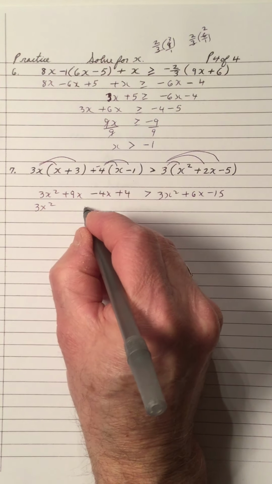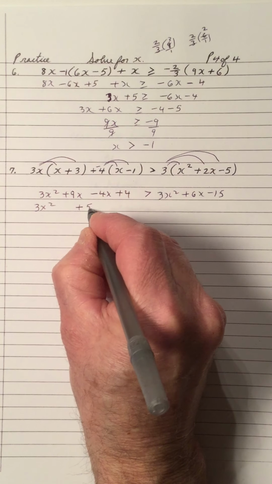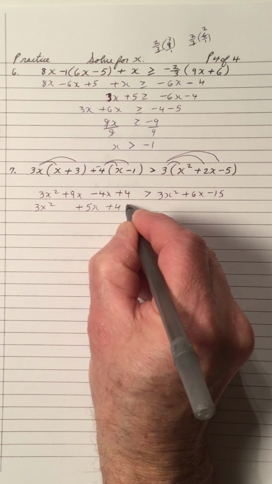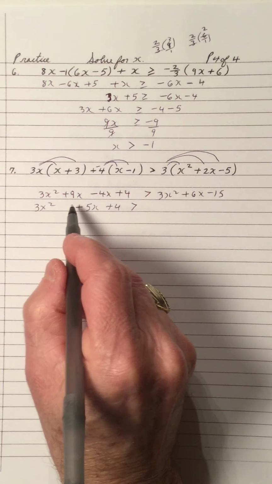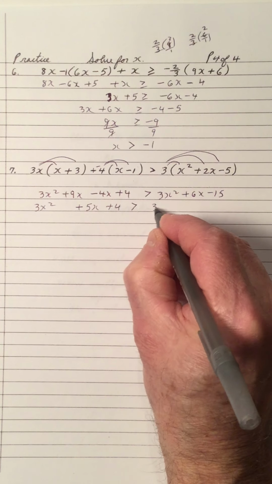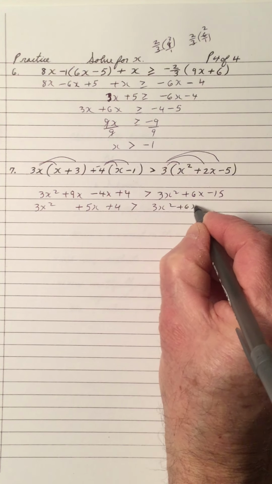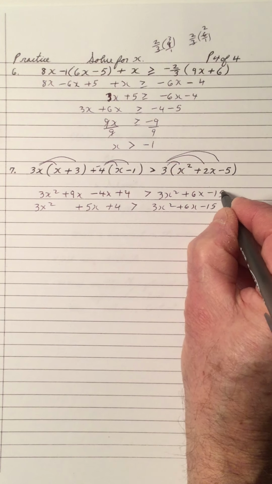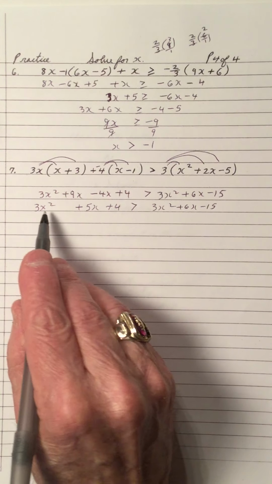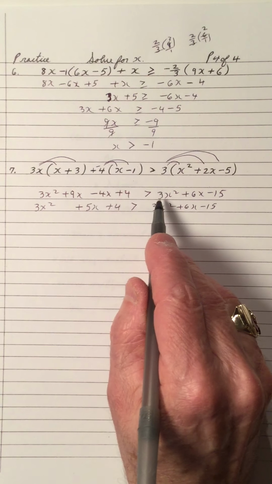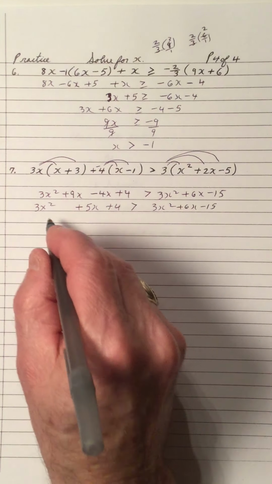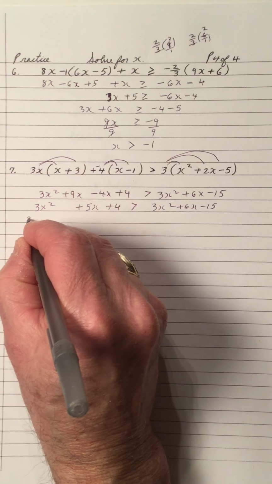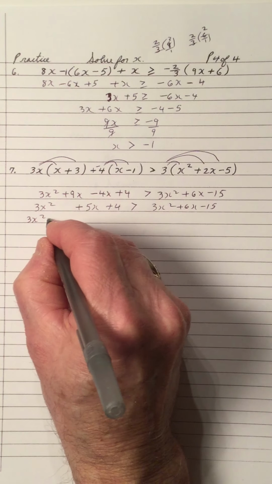Oh, what I should do, better obey, simplify the left and the right side first if possible. So I can simplify these two. So let's do that. Be consistent. Consistency is very important in math. So I simplified the left side. The right side is already simplified. Now I move my x's to the left. I'll keep the squares first because I'll do descending order.